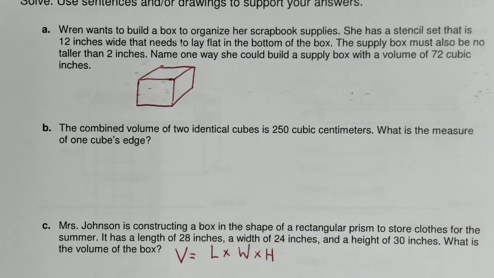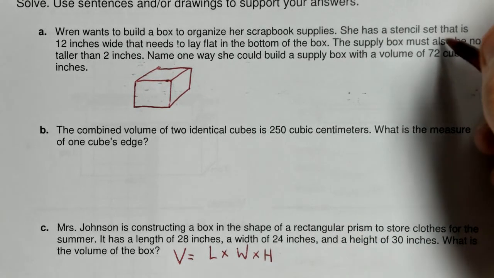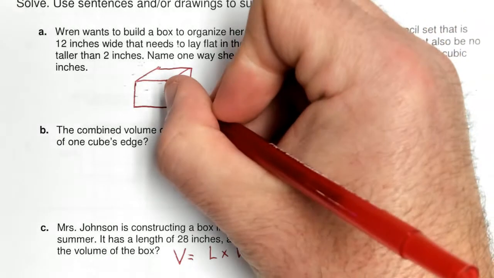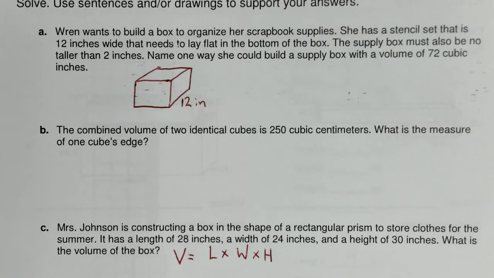That's not at all what this box would really look like. I just need a box, because I want to label a stencil set that is 12 inches wide. Well, that means that the width is going to be 12 inches, because the stencil needs to slide right in. It could be a little bit more, but in this case it works with 12. So we'll just start there.